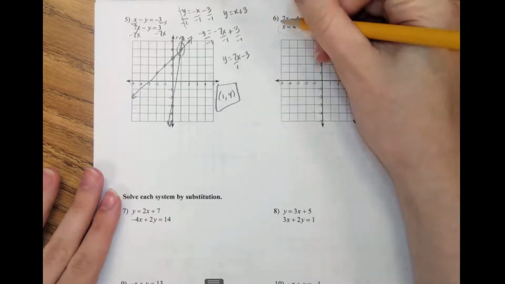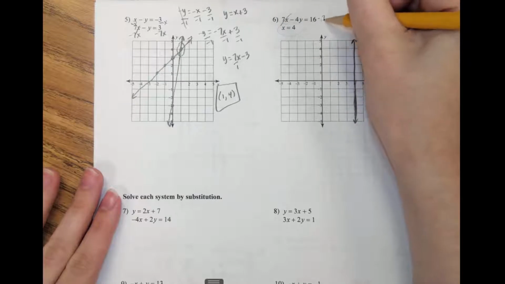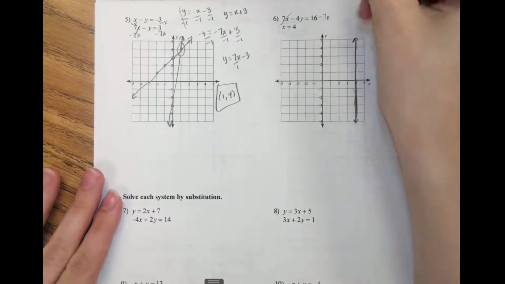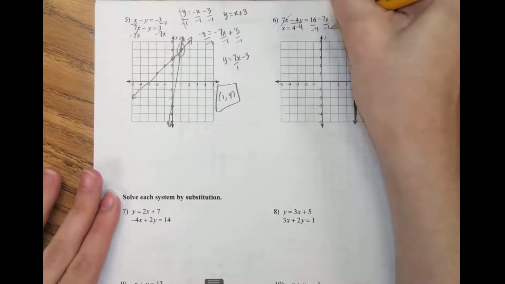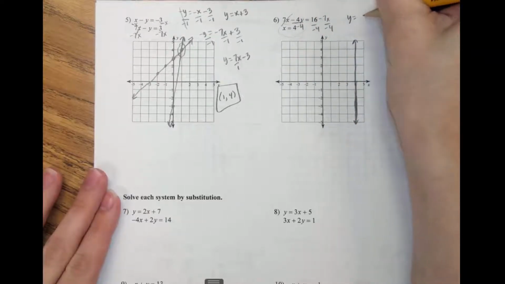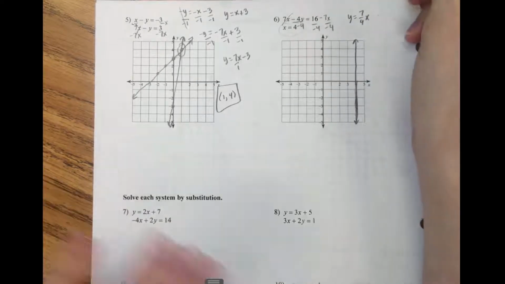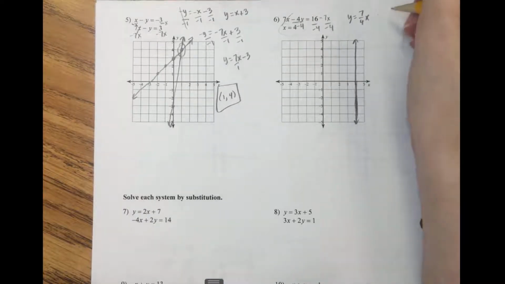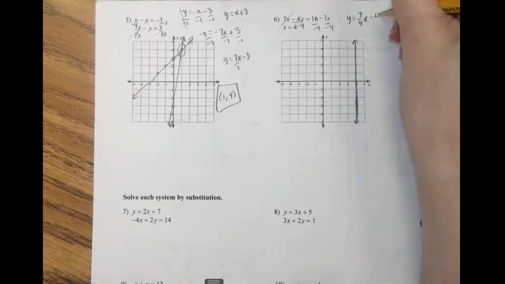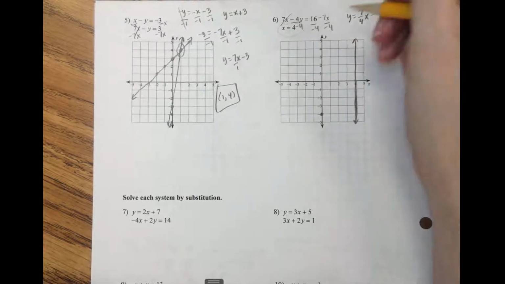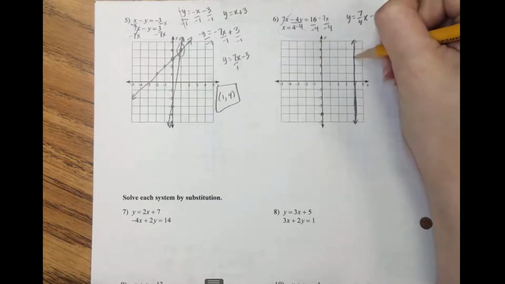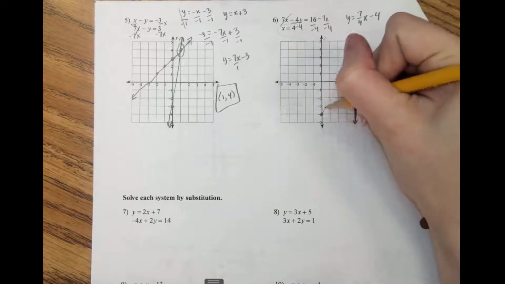For the other one, we have to solve, so we have to subtract the 7x over and then divide everything by -4. So y equals positive 7/4 x, because the negatives cancel, but the fraction can't be simplified, so we'll leave it alone. And 16 divided by -4 is -4. So we're going to start at -4 and go up 7 and right 4, which puts me right here on my line.